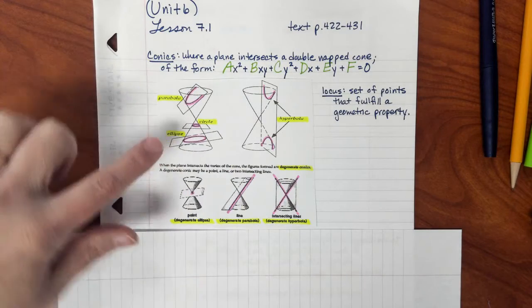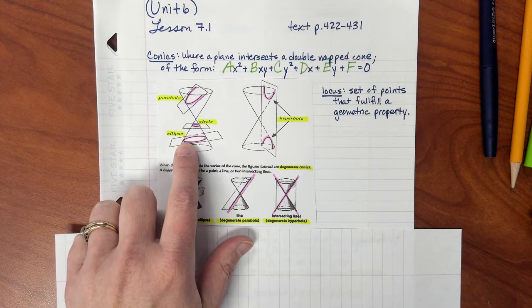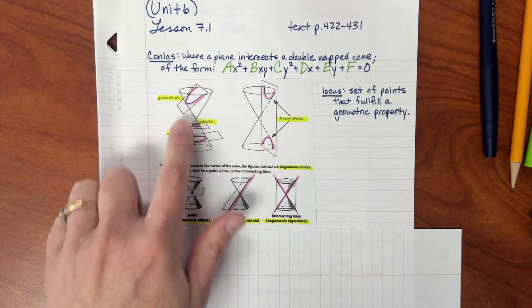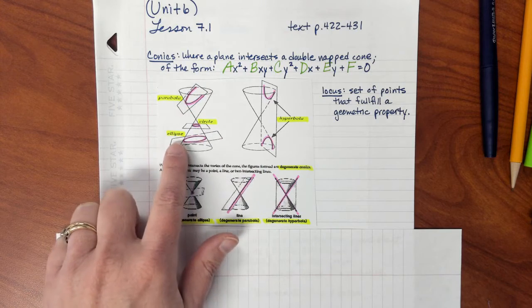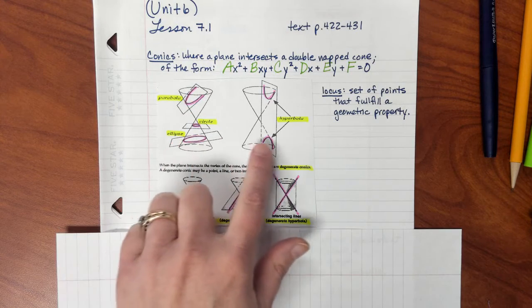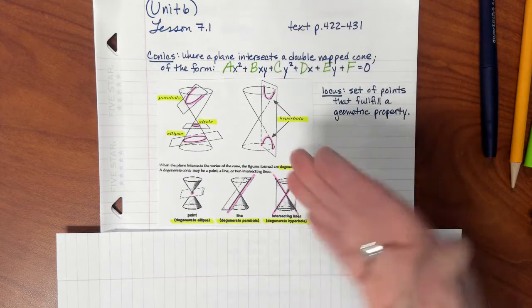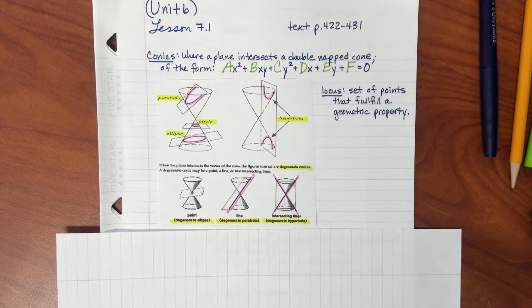If you do it at an angle this way, you're going to get across both sides. You see how this went to the top and to the side? This goes across both sides of the cone at an angle. That's what we call an ellipse. You can also have a plane that slices both cones, which gives us essentially what look like two parabolas. We call that a hyperbola.